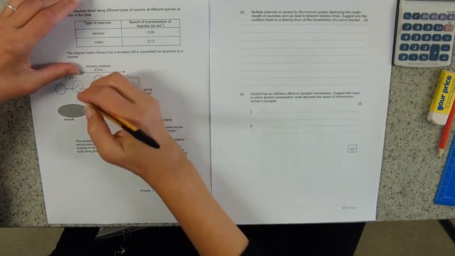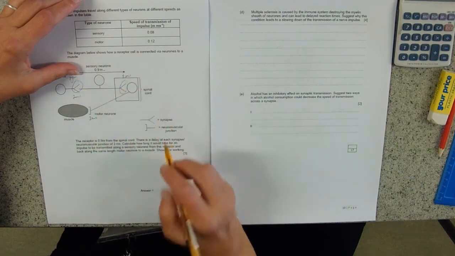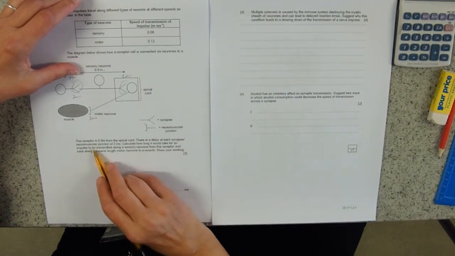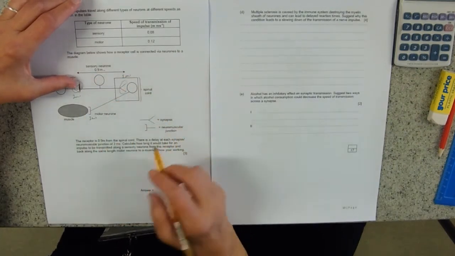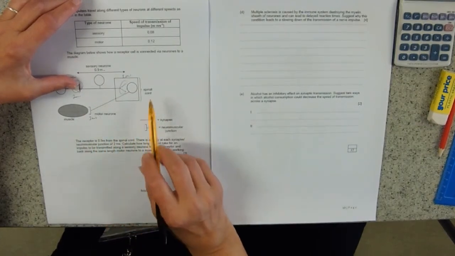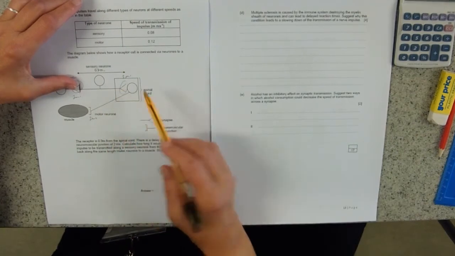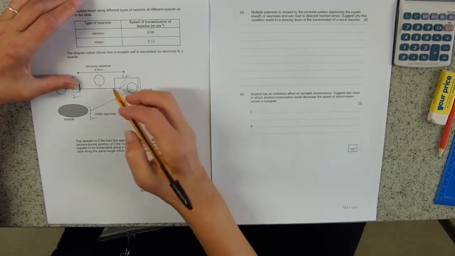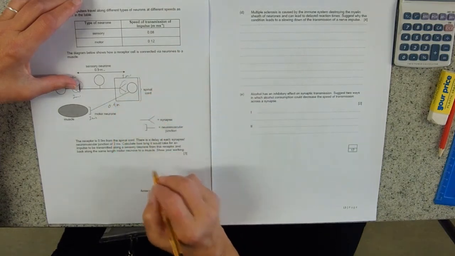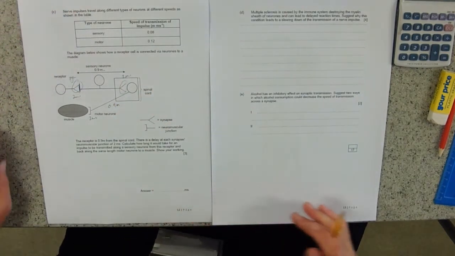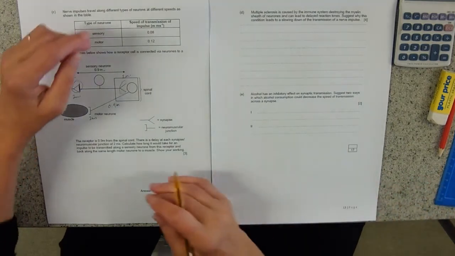Calculate how long it would take for an impulse to be transmitted along a sensory neuron, so I'm going to start there, from this receptor, and back along the same length, so that's also 0.9 meters. Motor neuron to a muscle. Show you're working. Excellent.